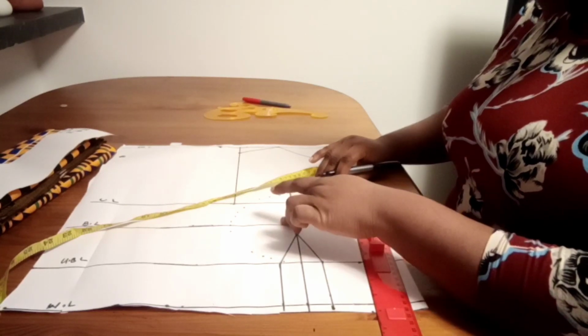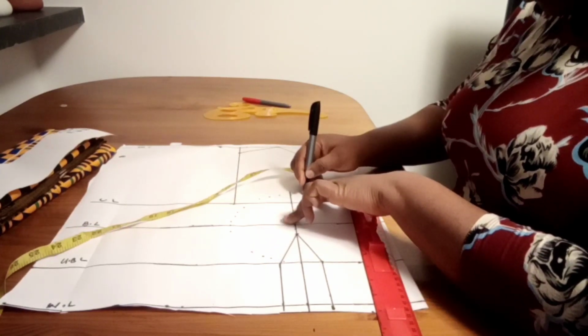Your distance between the bust line and the under bust line may differ from mine.